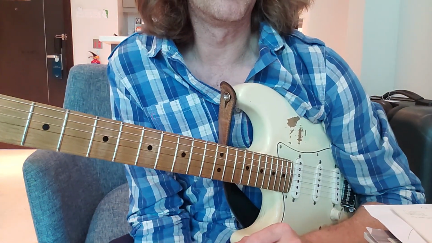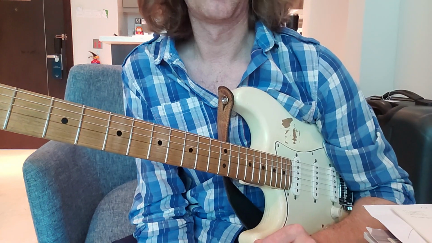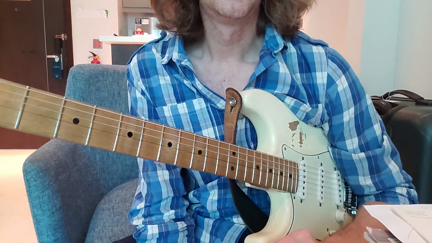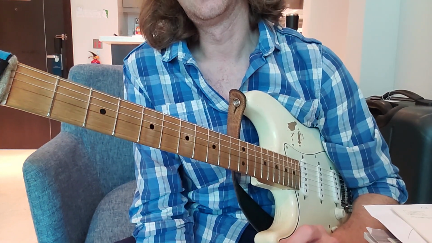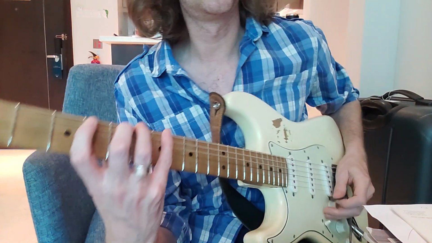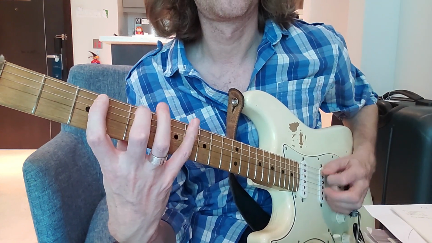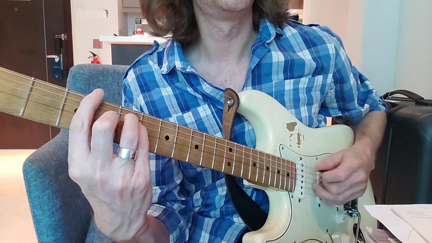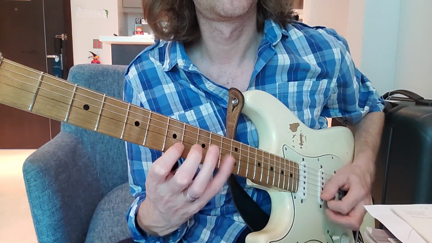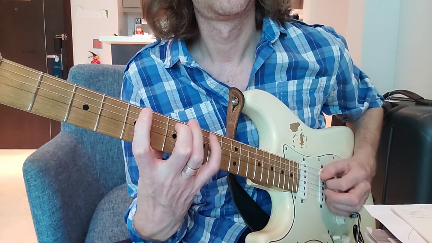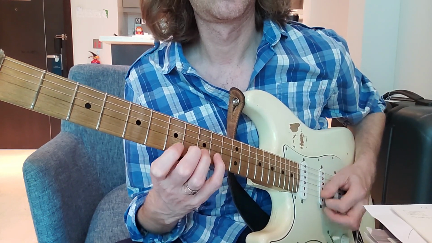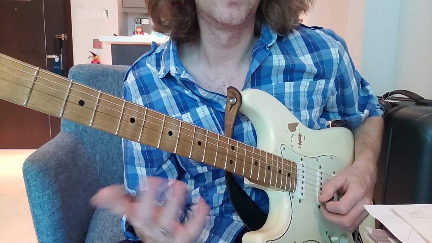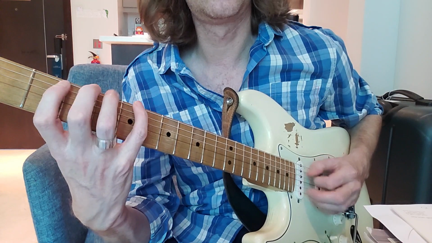Okay, so I'm going to briefly talk about modes, and maybe a way to think about modes, and maybe a way to not think about them. So if you're playing, say, let's start in G, so G major scale, if you know all your modes, you've got G major, then it'll be A Dorian, B Phrygian, C Lydian, D Mixolydian, E Aeolian or natural minor, and then the F Locrian scale.